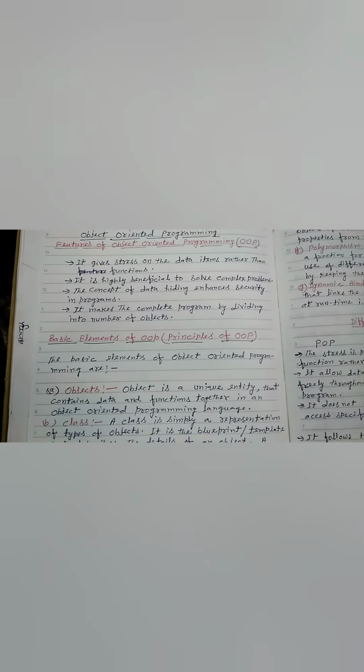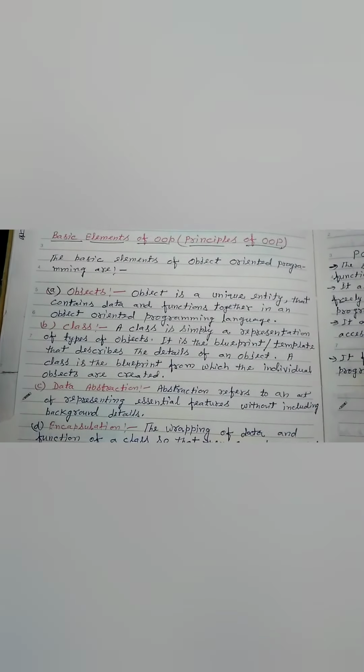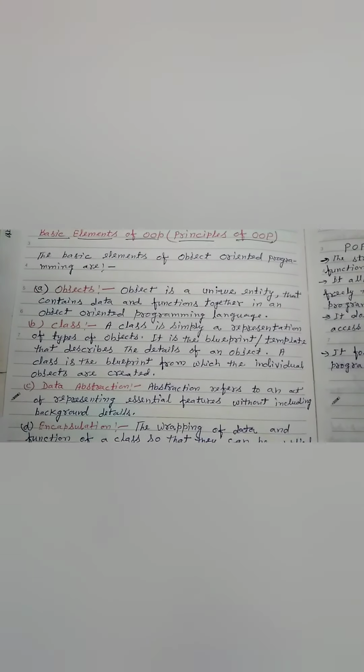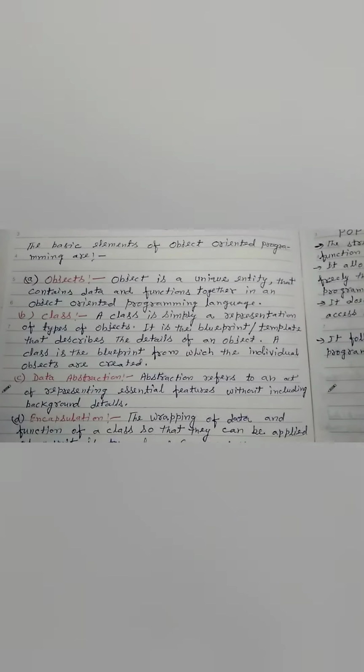Now, at first, know the basic elements of the objects. These are also known as the principles of object-oriented programming. The principles of object-oriented programming are objects, class, data abstraction, encapsulation, inheritance, polymorphism, and dynamic binding.